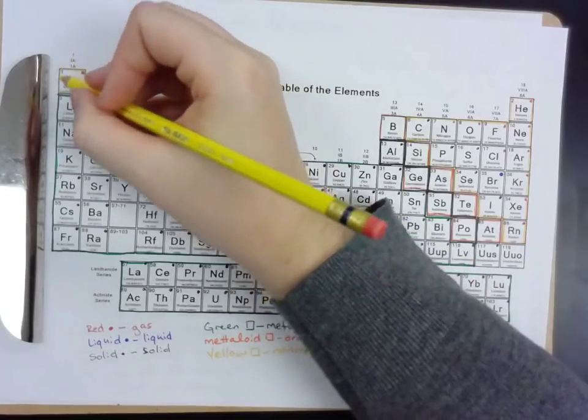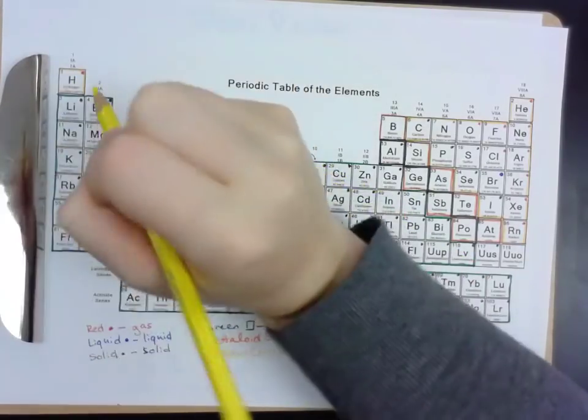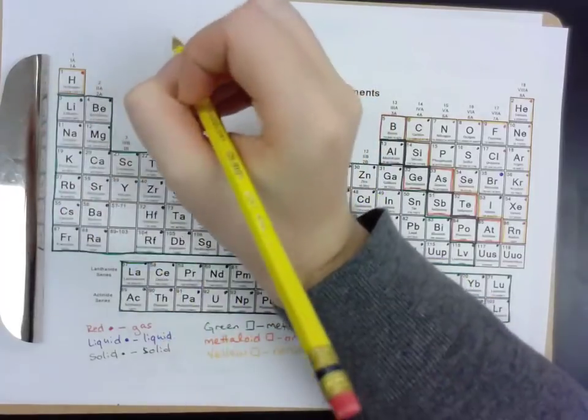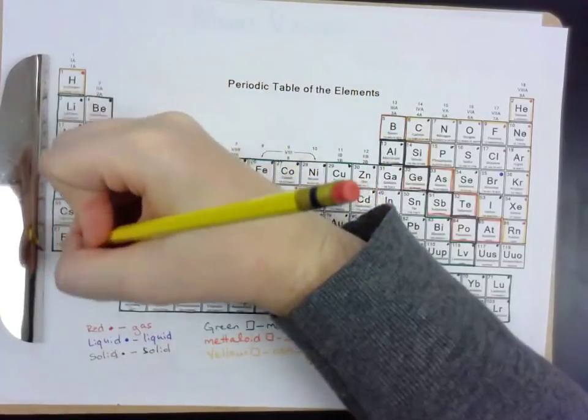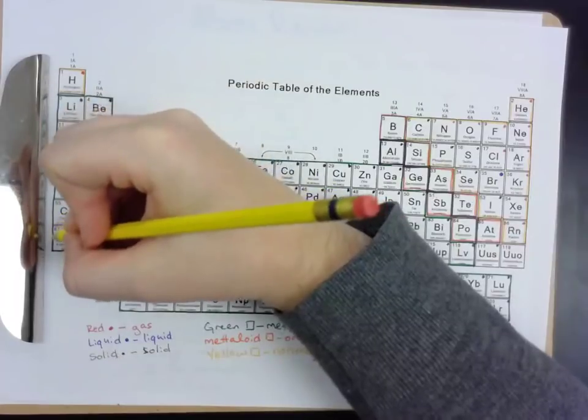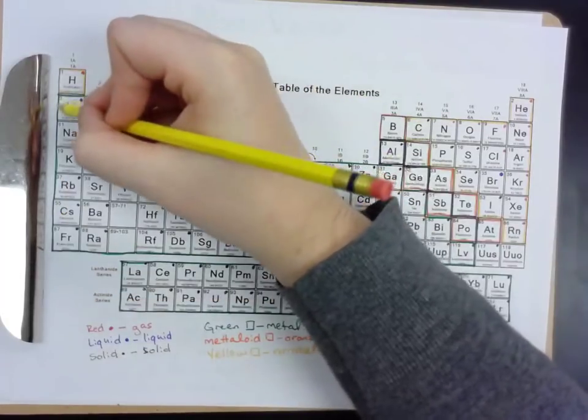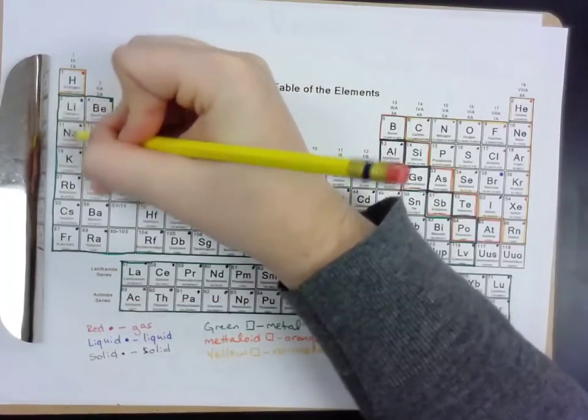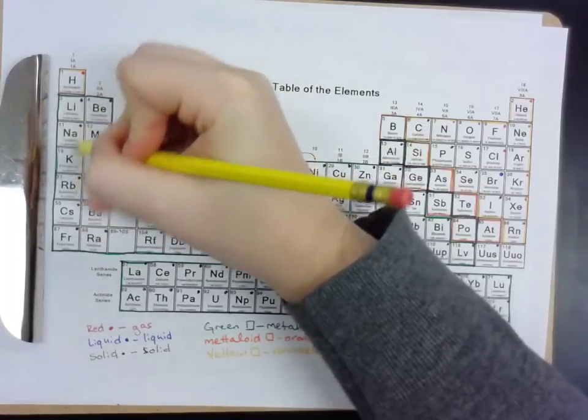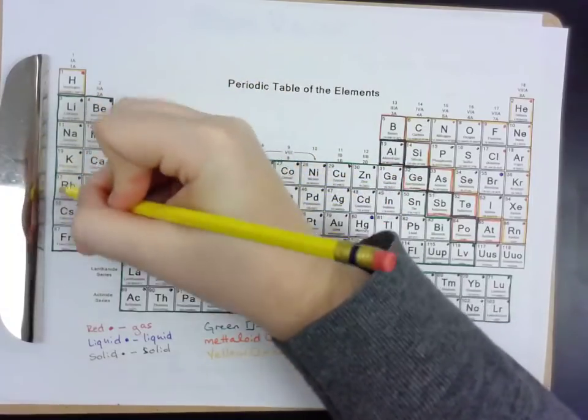My next family is going to be my alkali metals, so I'm starting with group 1 on the left. Hydrogen is in group 1, but it's not an alkali metal because it's not a metal. So everything below hydrogen, from lithium down to francium, is an alkali metal. What I'm going to do is just lightly shade all of those elements yellow.